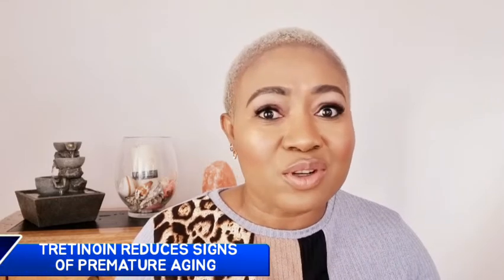When your skin develops sunspot, it is as a result of overexposure to sun, and it is also part of premature aging signs as well.